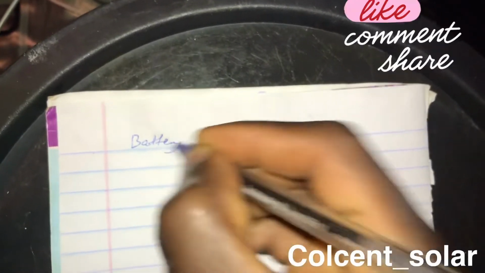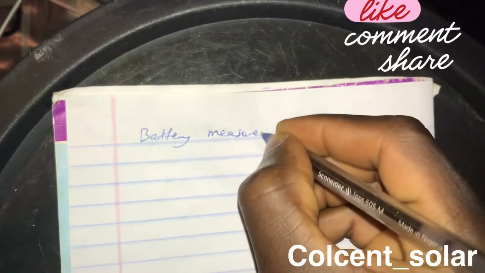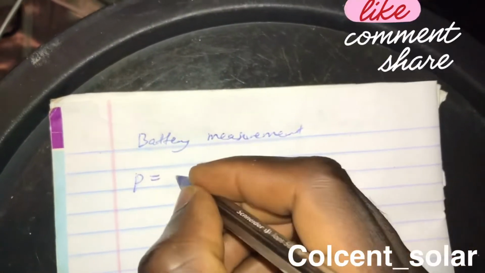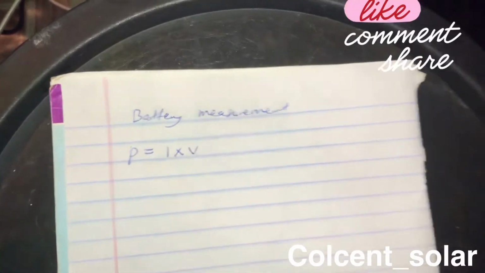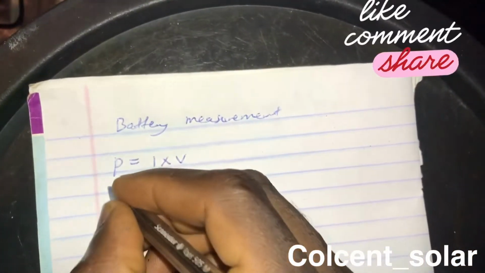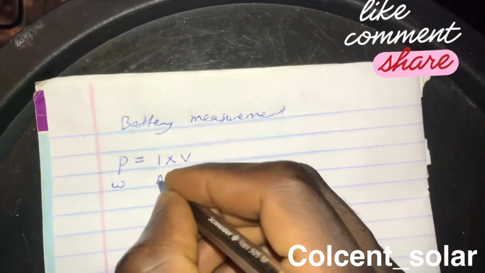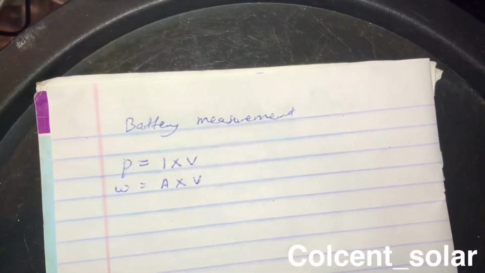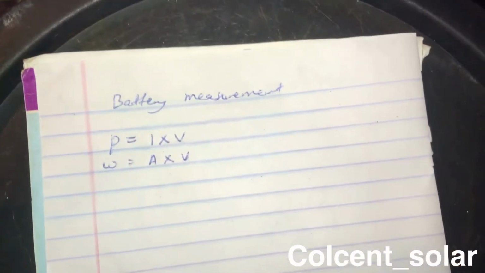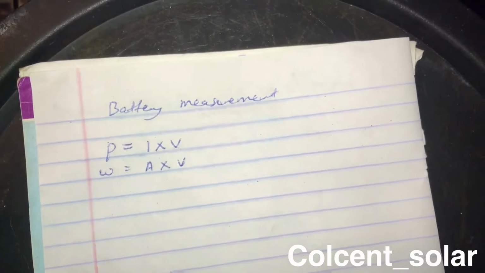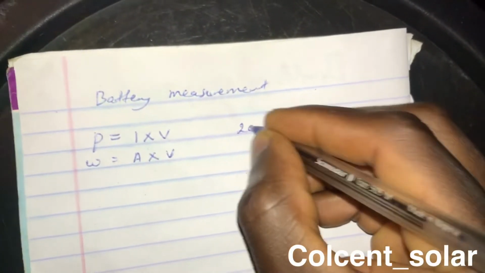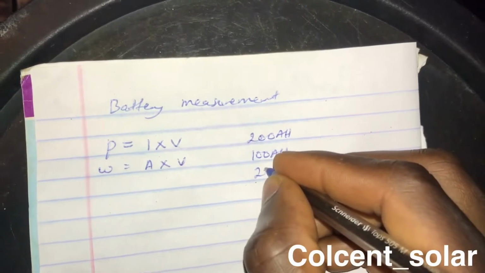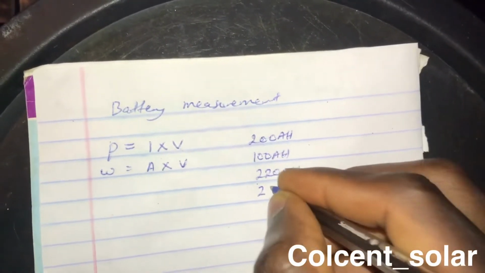So now, battery measurement. First of all, knowing that power is equal to I times V. Power in watts is equal to I in amps times V in volts. So what we are looking for is watts, because we want it in kilowatt hour. Because most of our lead acid batteries and the wet cell are rated in 200 amp hour, 100 amp hour, 220 amp hour, or 250 amp hour.